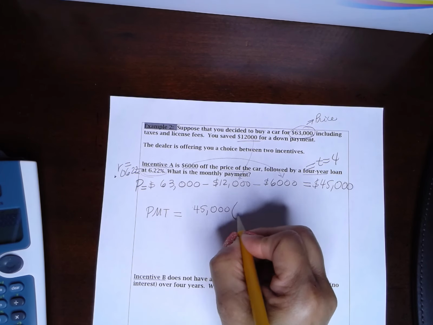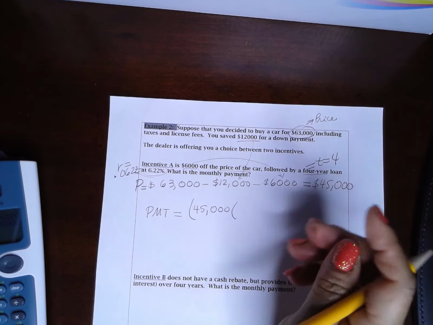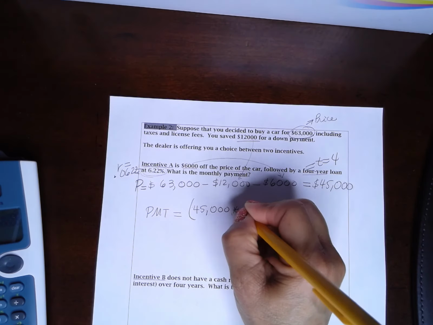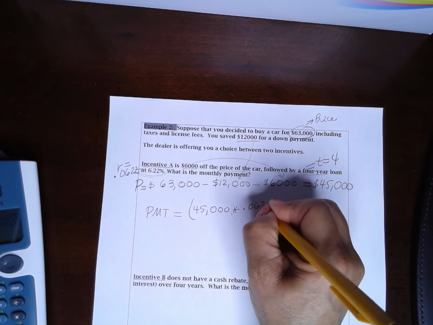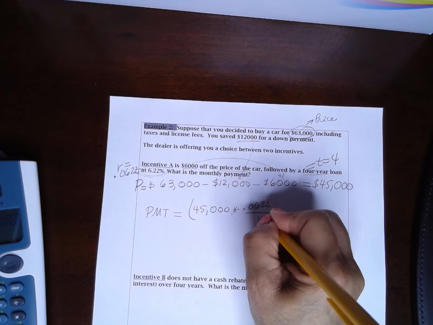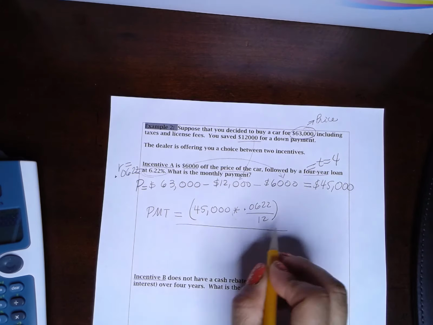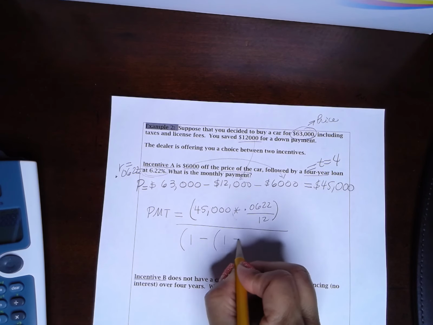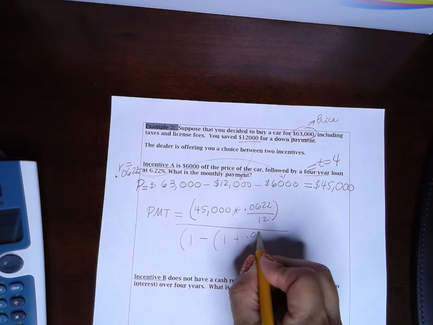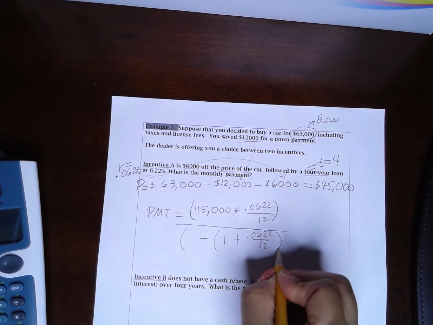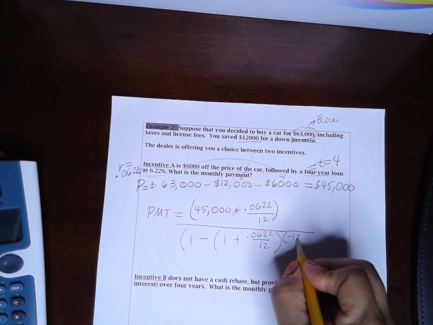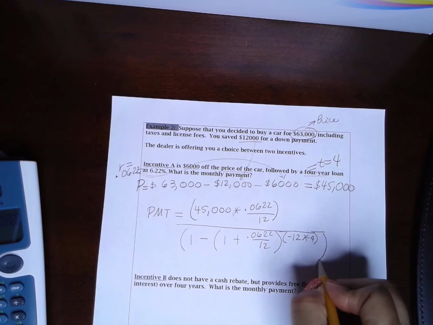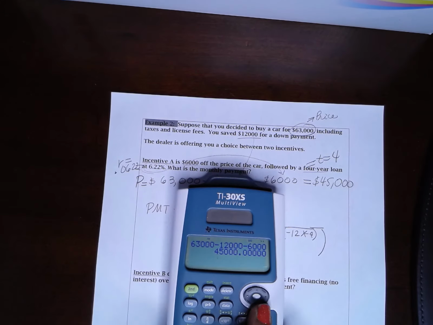So we're going to go $45,000. Then we should open parentheses. Let me erase this. Multiply by the rate, 0.0622 divided by 12. Denominator, open parentheses, 1 minus, followed by 1 plus this rate raised to the power of the negative of 12 times the time. The time is 4 years. Close the exponent, close the denominator. Okay, let's do this.